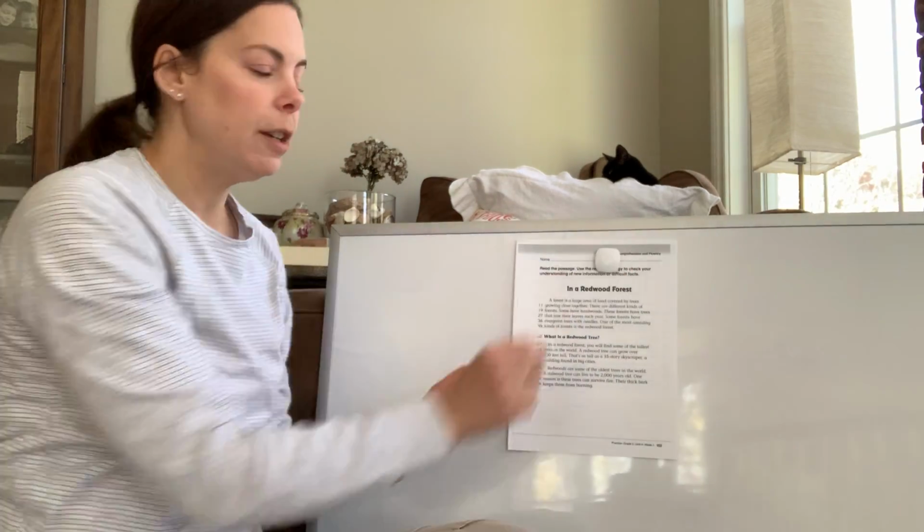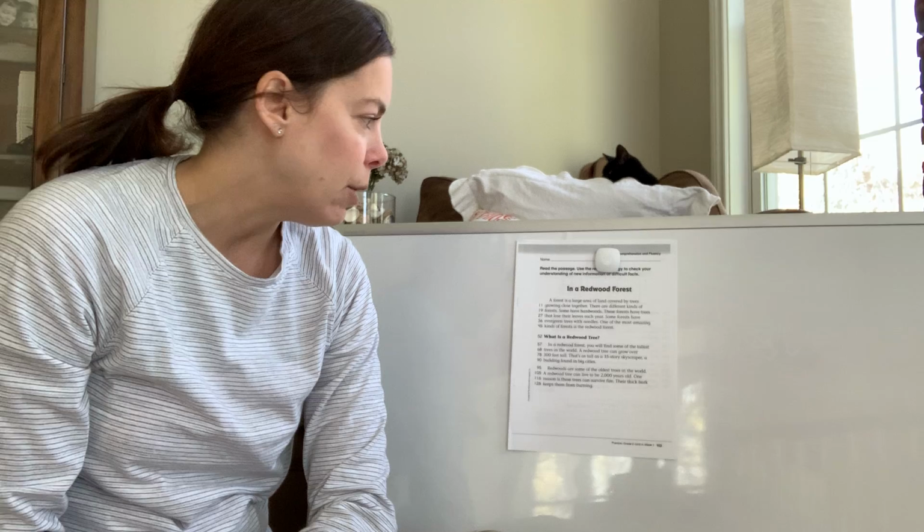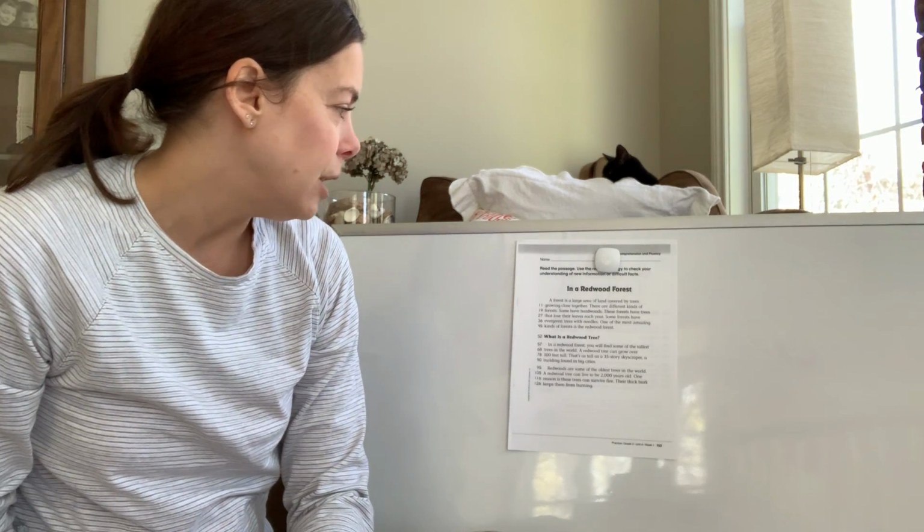Hi, this is reading lesson number 2. We're looking at "In a Redwood Forest." This is informational text about forests in California.